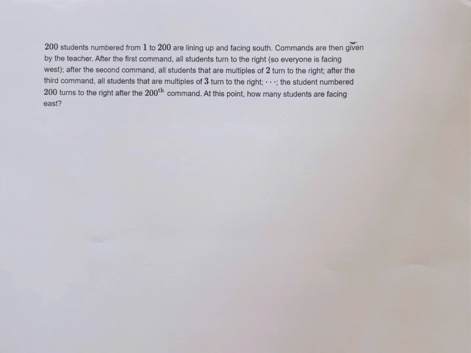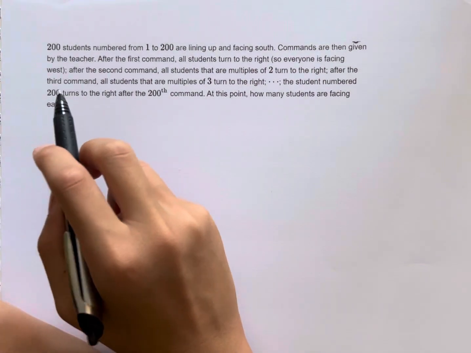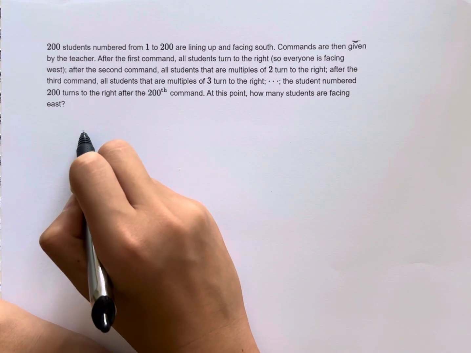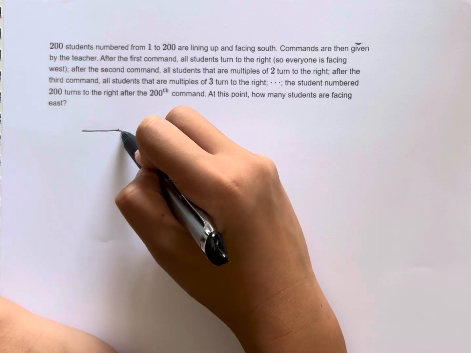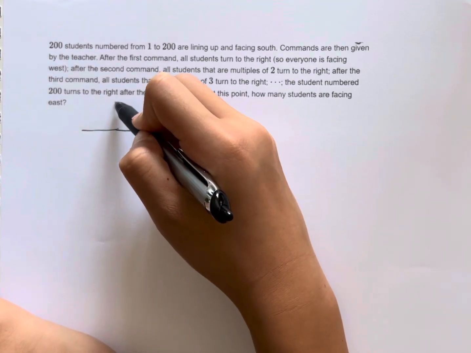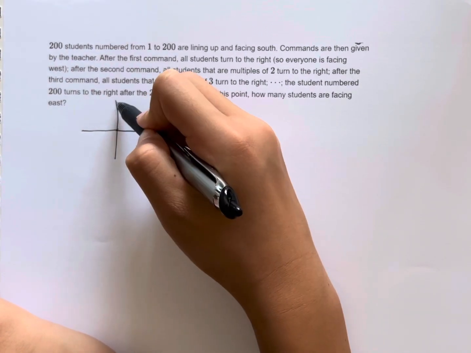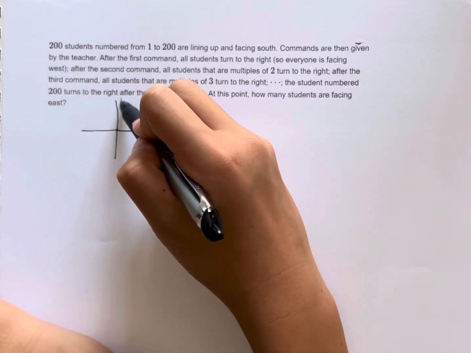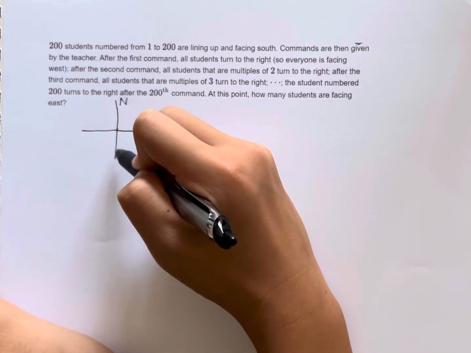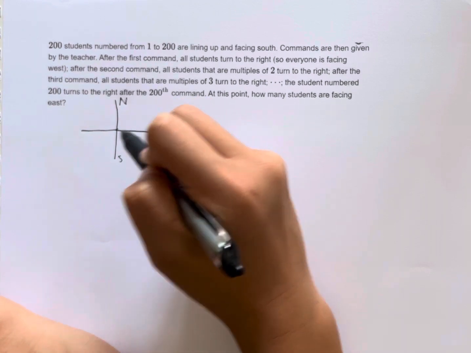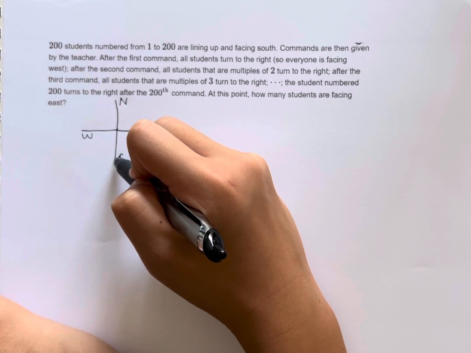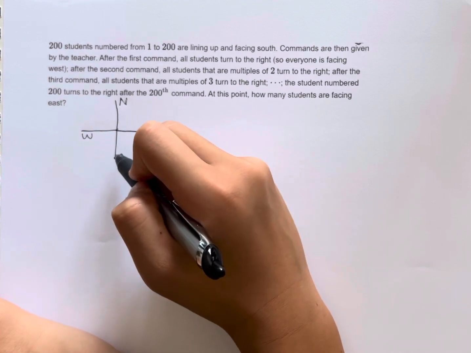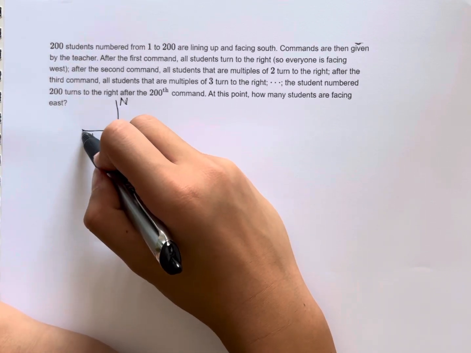So, for this problem, you have 200 students, and they're numbered from 1 to 200. And well, we have our compass to better illustrate the problem. North, south, east, and west. So all students begin at south, and then after the first call, everyone goes to west.